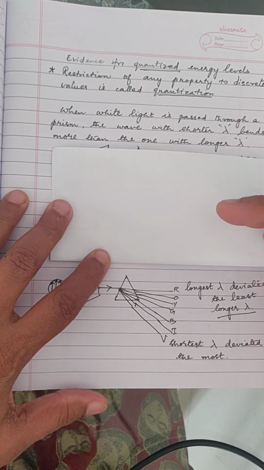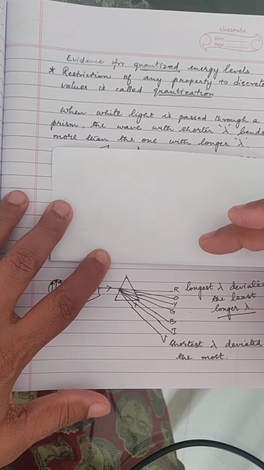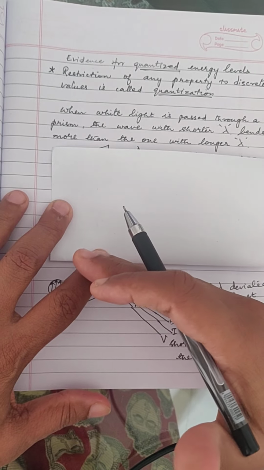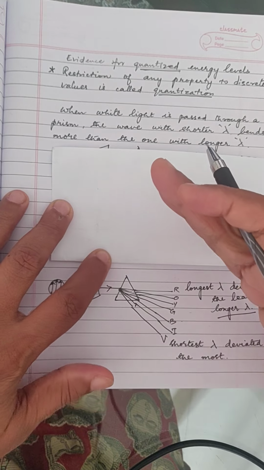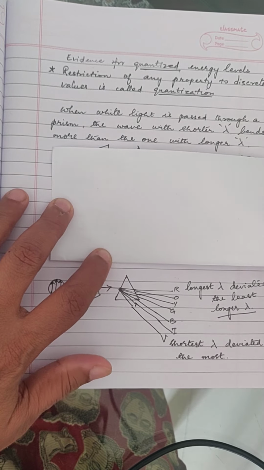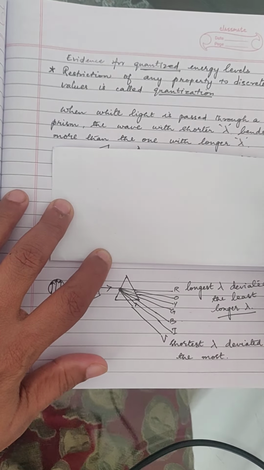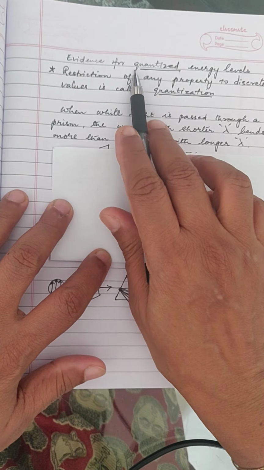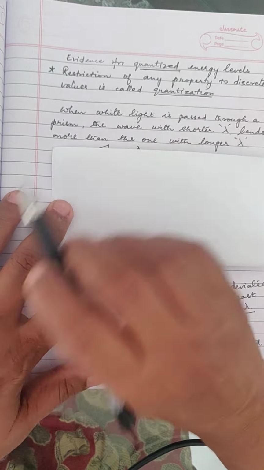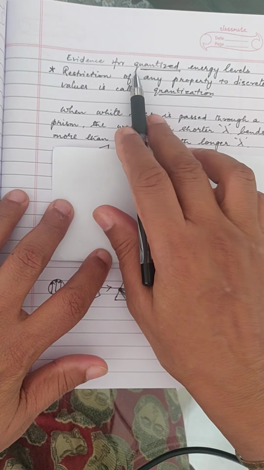The different levels where the electrons are jumping, let's say from K shell to L shell or K shell to M shell, these levels, K shell, L shell, M shell, what are they called? They are all called quantized energy levels. Now what is meant by quantized?